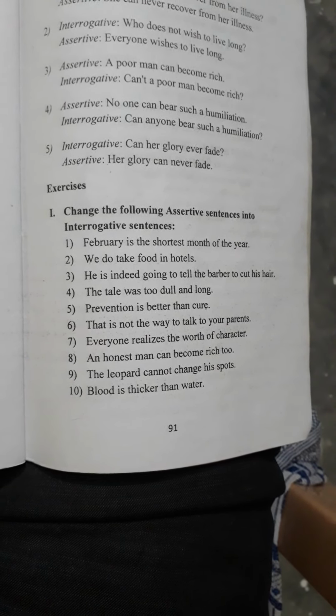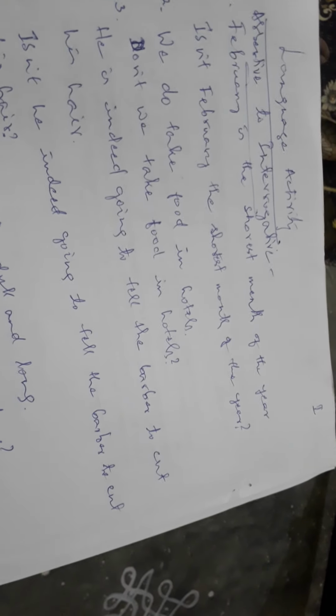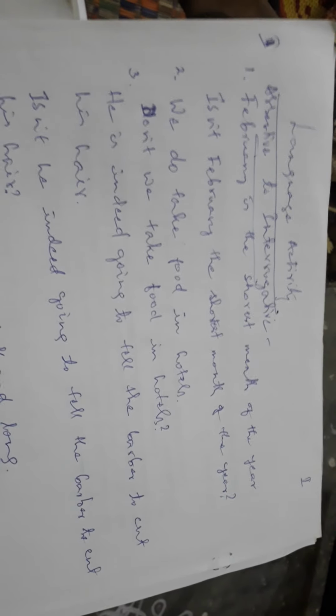February is the shortest month of the year. So this is the assertive sentence, and the interrogative sentence of it is, isn't February the shortest month of the year? So you have the verb in the beginning. Verb na ಮೊದಲಿಗೆ ಹಾಕ್ಕೊಂಡಿದ್ದೀವಿ. Isn't February the shortest month of the year.